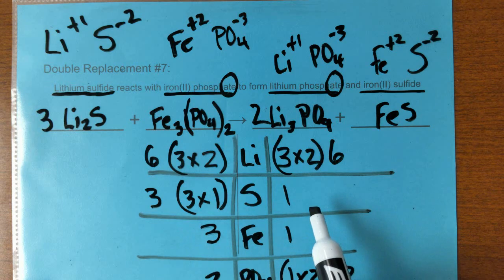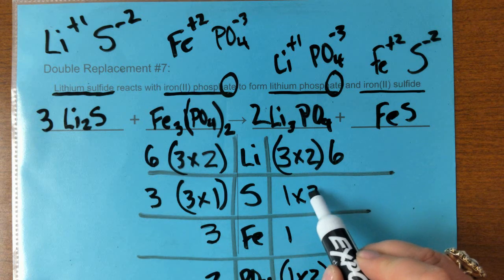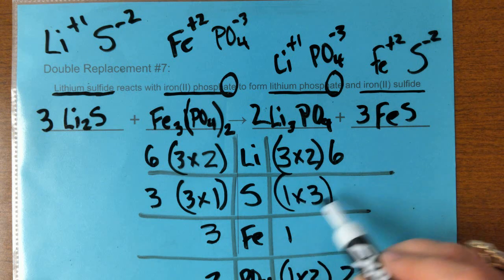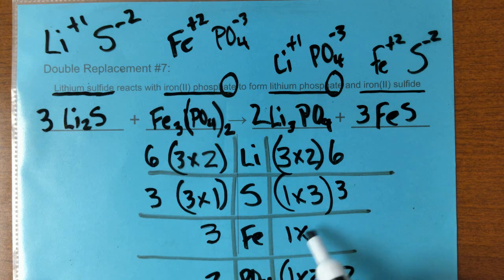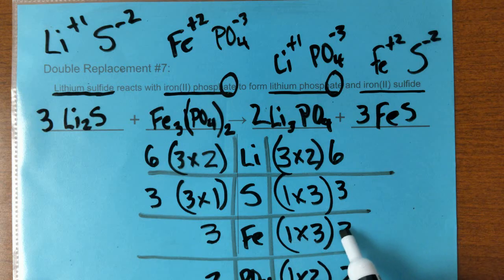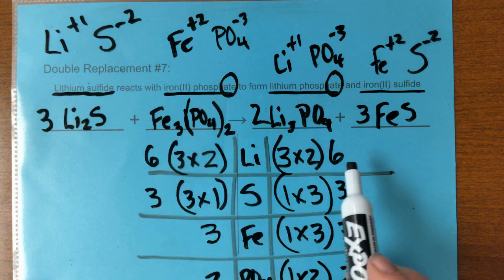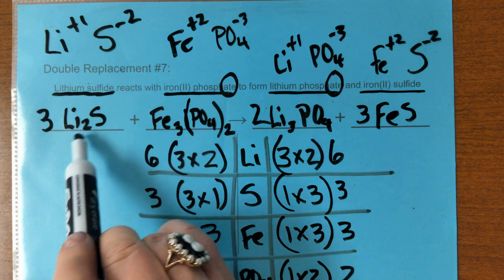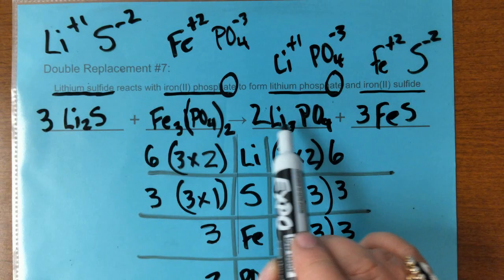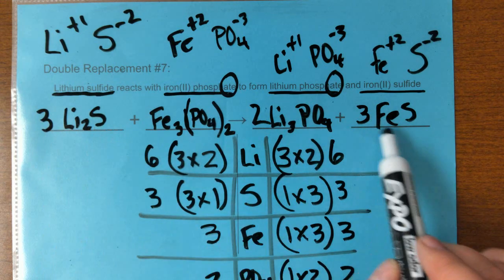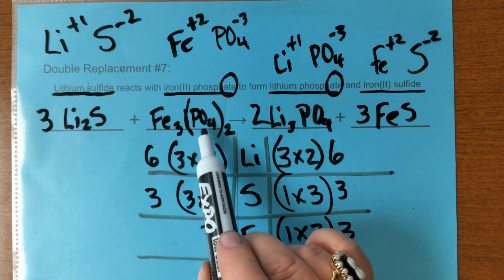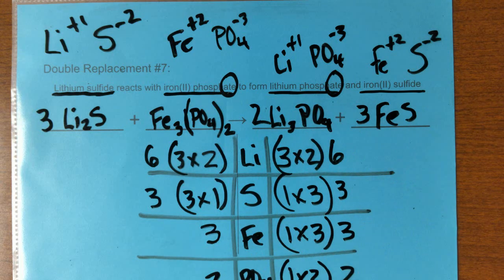That changes lithium to 6, but it also changes sulfur to 3. So I need to get 3 sulfur over here. I would need to multiply this by 3. Find sulfur, put a 3 in front of it, changes sulfur to 3, and it changes iron to 3. So I got 6, 6, 3, 3, 3, 3, 2, 2. 6 lithium, 6 lithium. 3 sulfur, 3 sulfur. 3 iron, 3 iron. 2 phosphate, 2 phosphate.